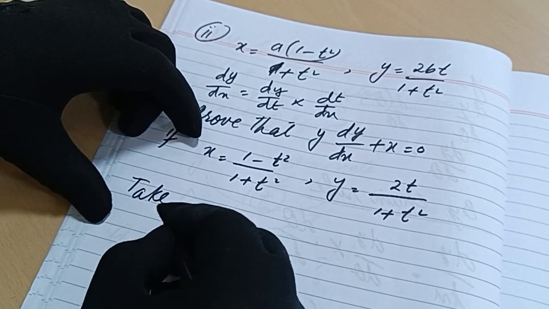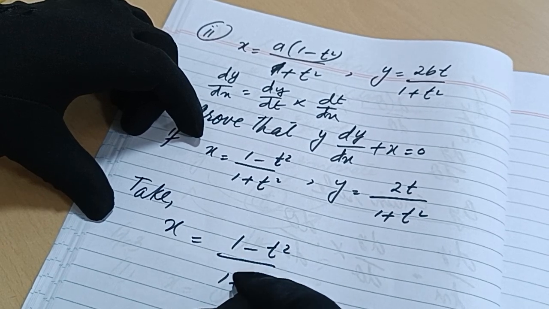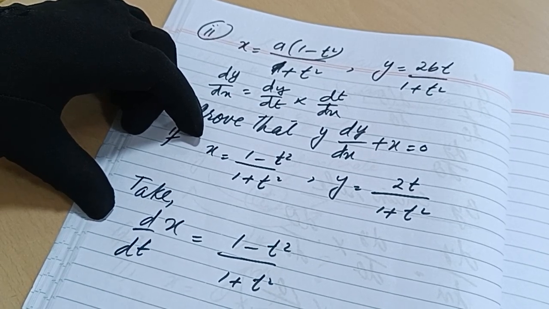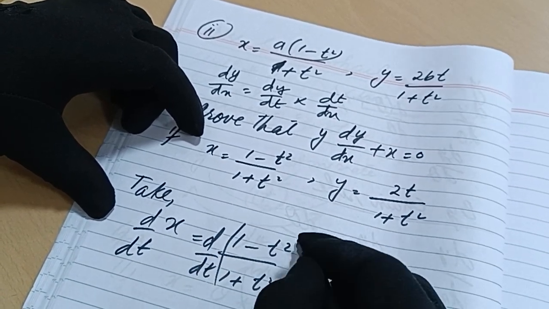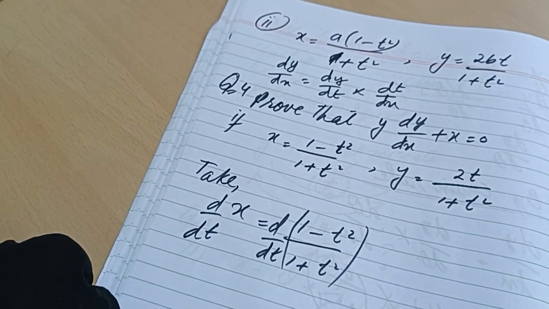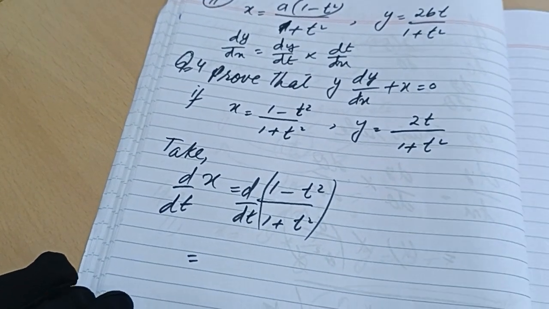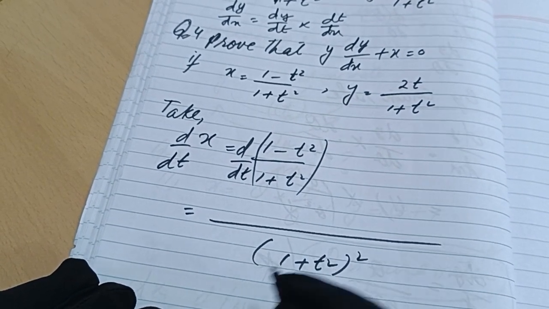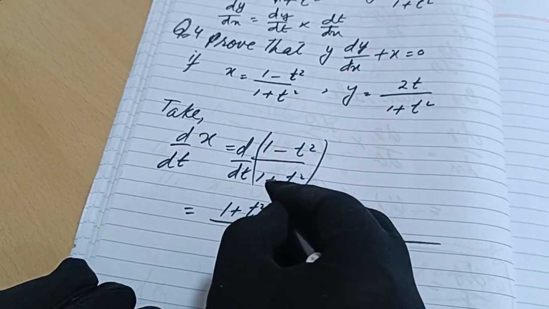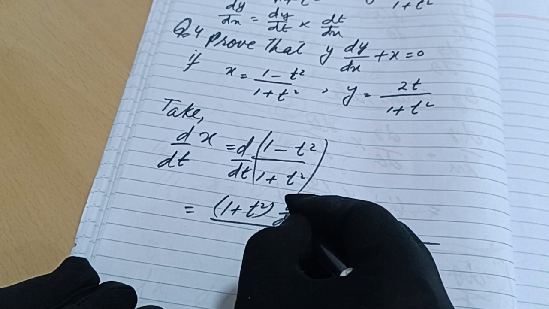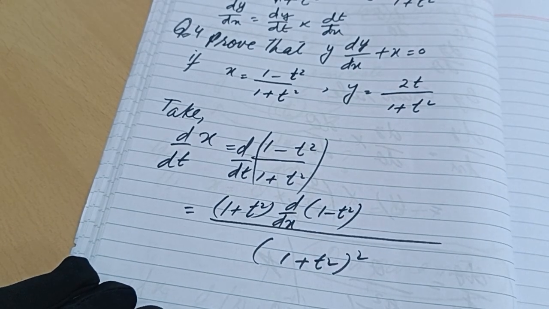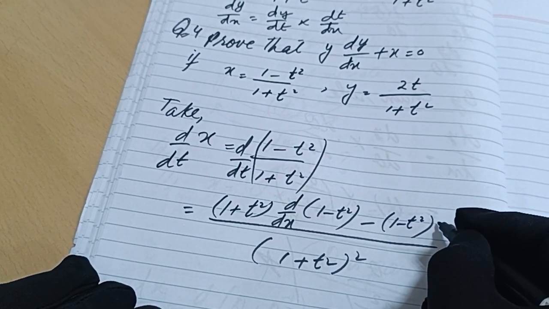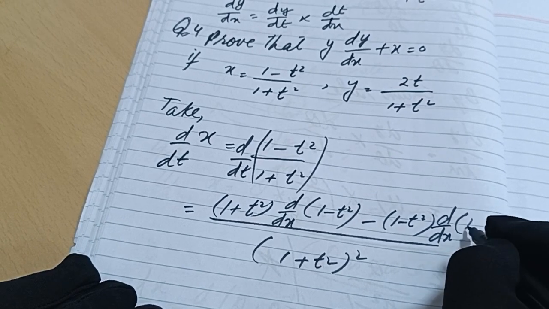Take x equal to 1 minus t square over 1 plus t square. Differentiate with respect to t. We always differentiate with respect to the variable involved. Now the quotient rule will be used. This rule says: square of the denominator, then denominator as it is, derivative of numerator, minus numerator as it is, derivative of denominator.